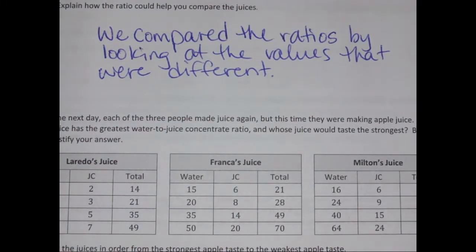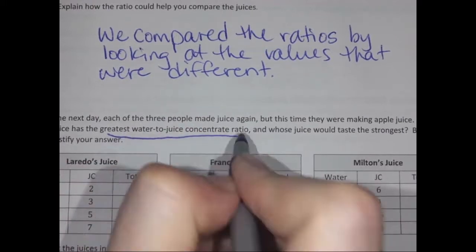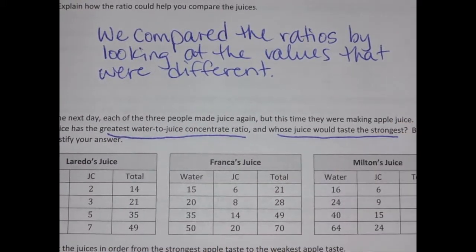Part B, the next day, each of these people made juice again. They love sugar, huh? Making more juice. They made apple juice this time. Whose juice has the greatest water to juice concentrate ratio, and whose juice would taste the strongest?